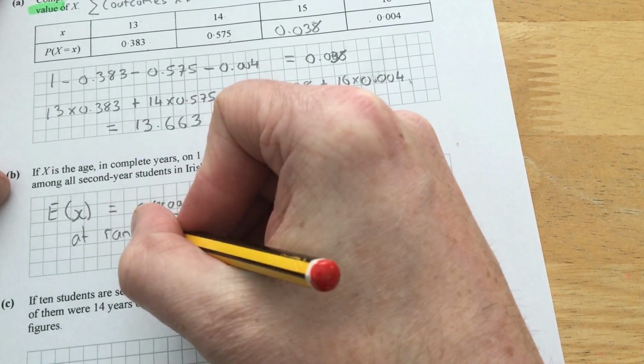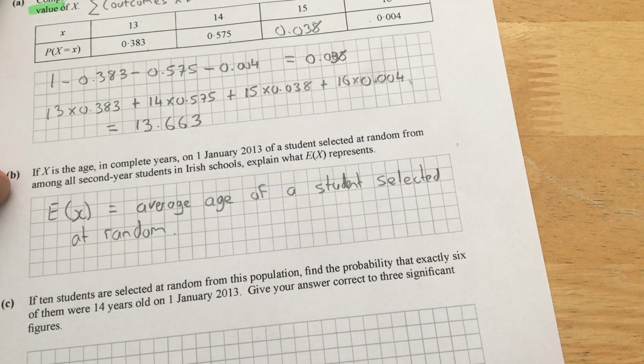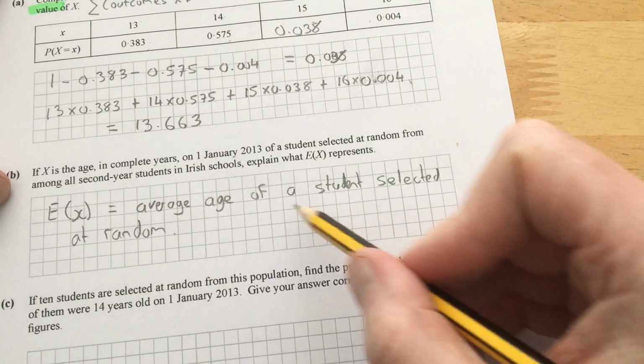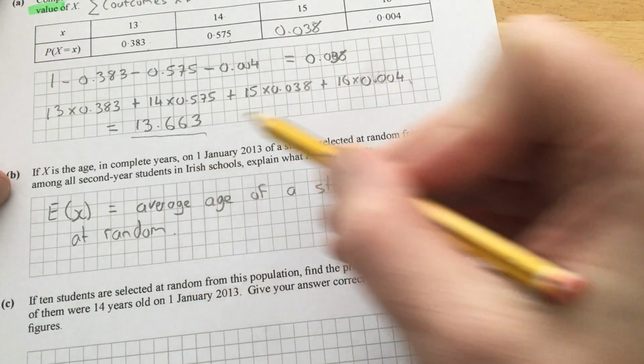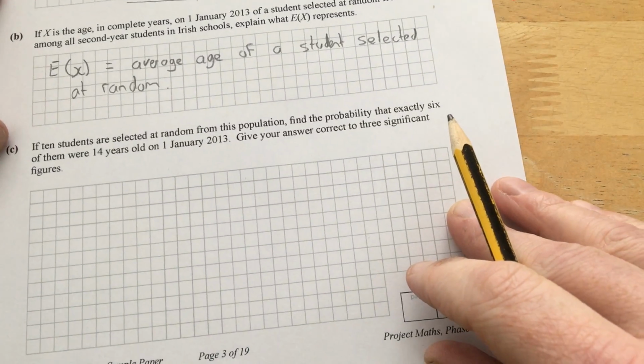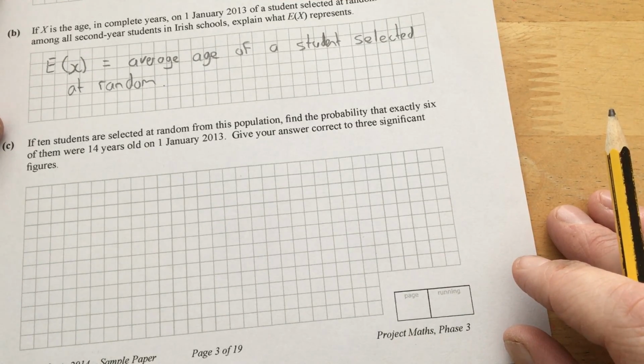So in other words, if you were to select students over and over and over again at random and add up their ages and divide by the number of times you've done it, then that's the value that you should get. Now the next part is a Bernoulli Trial. If 10 students are selected at random from this population, find the probability that exactly 6 of them were 14 years old on the 1st of January 2013. Give your answer correct to 3 significant figures.